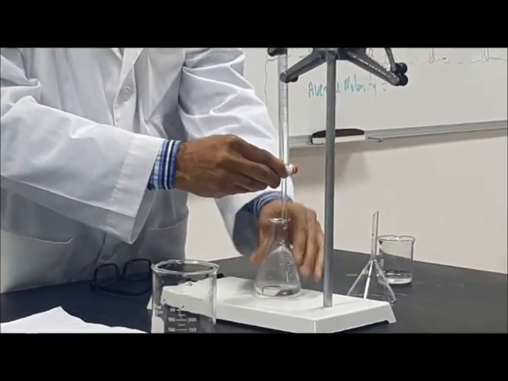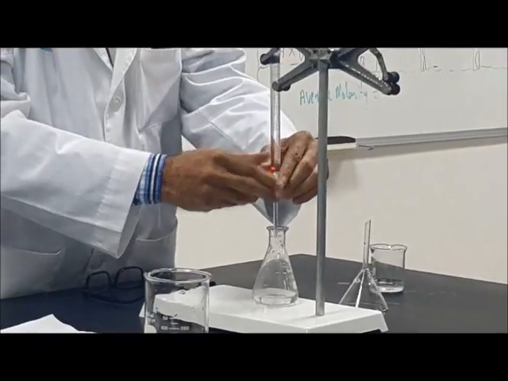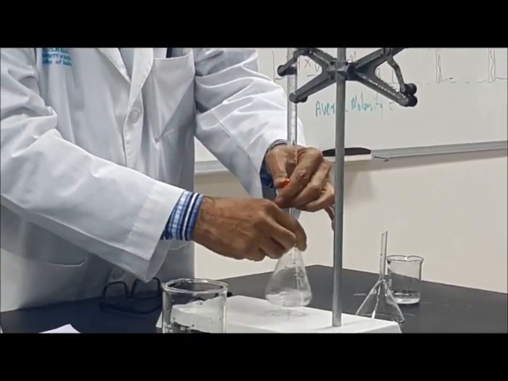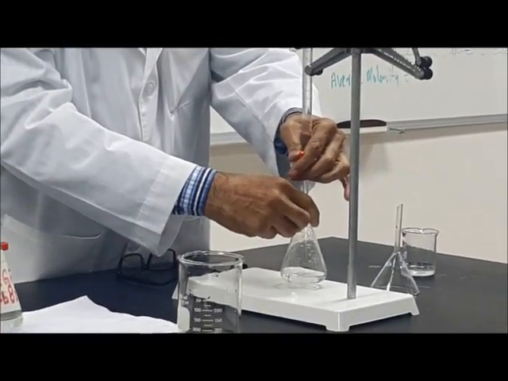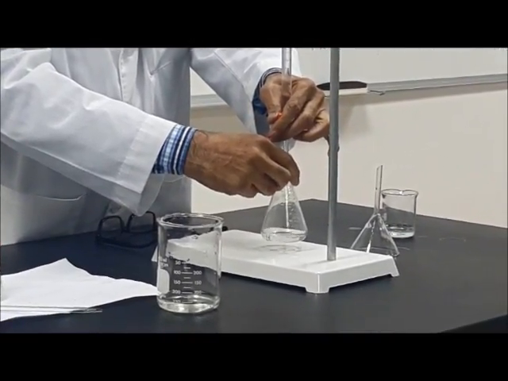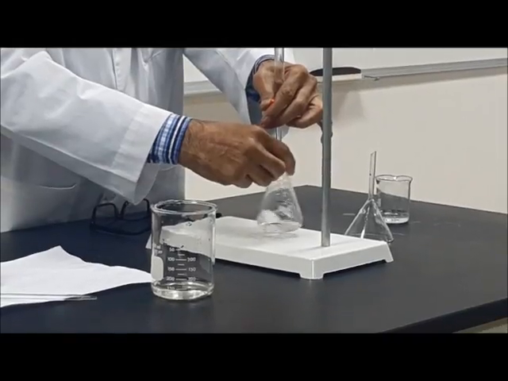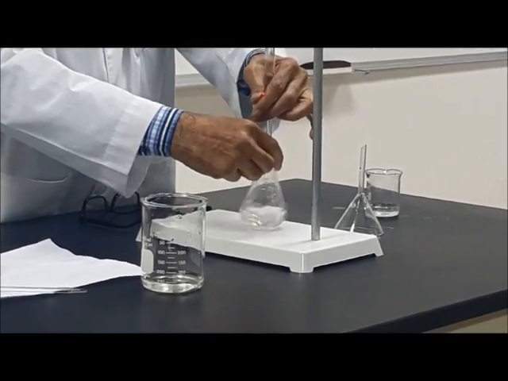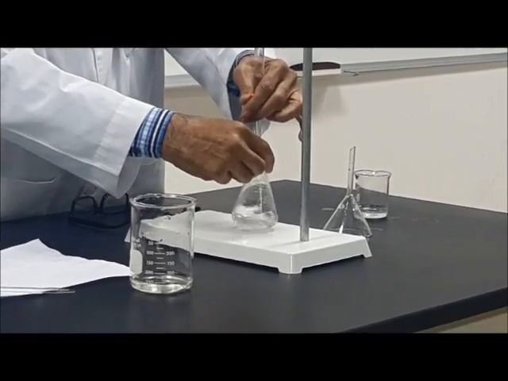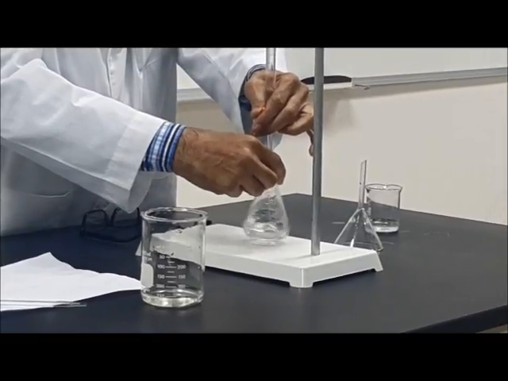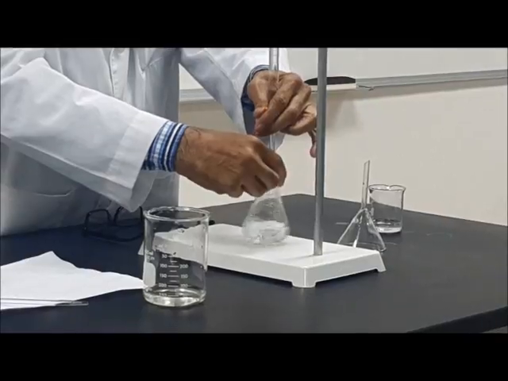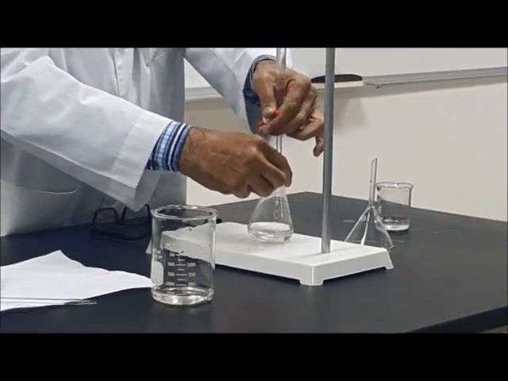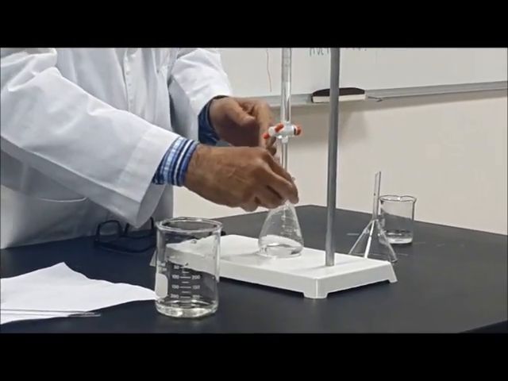When you are doing this experiment, make sure that you are not in a hurry. Nothing to hurry, so do it slowly. When I am putting the drop, the end point is near because it stays long.